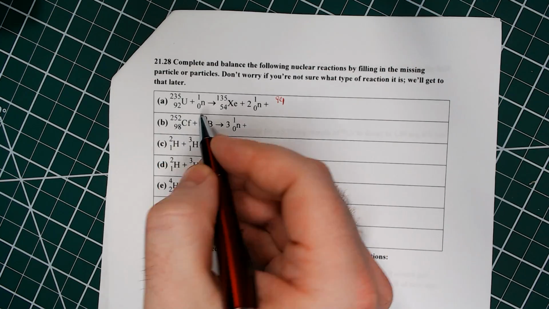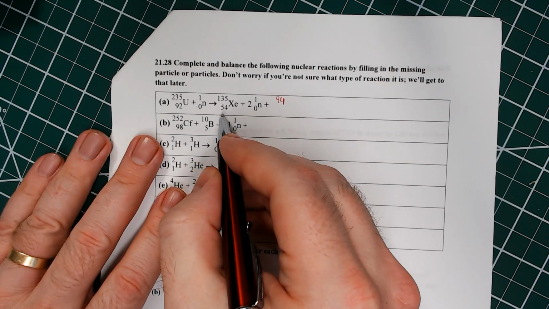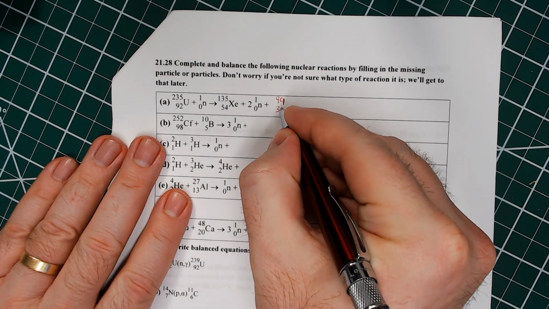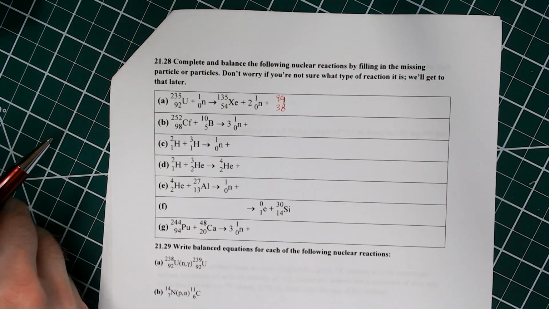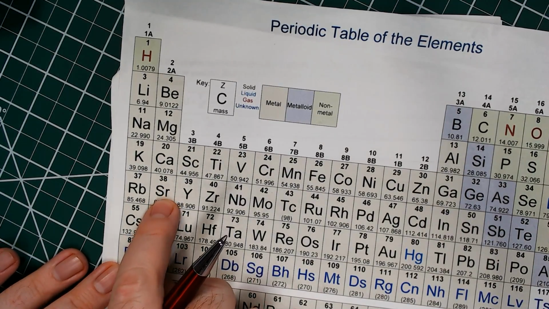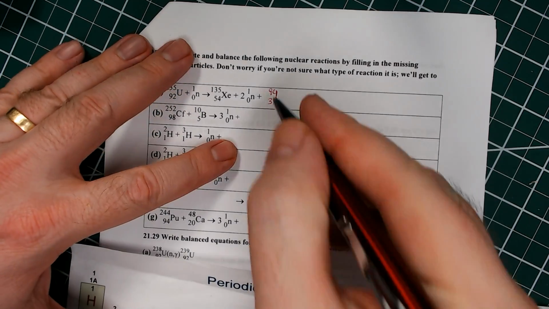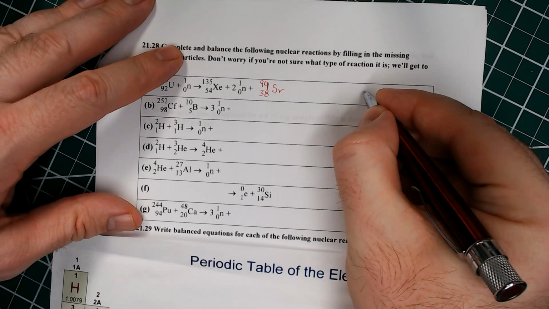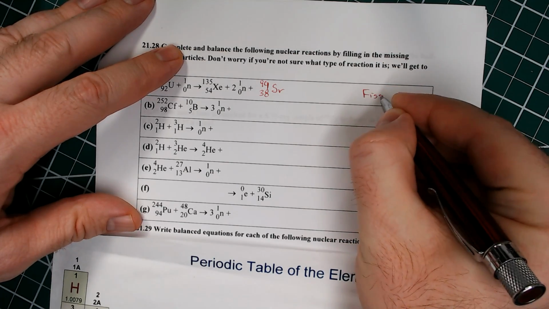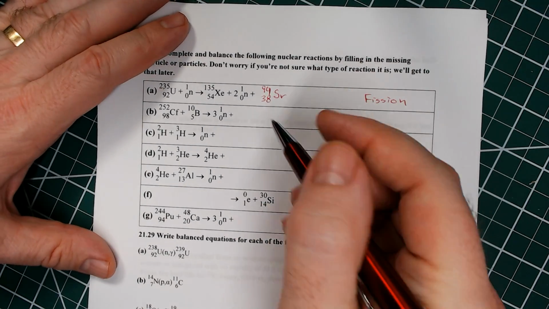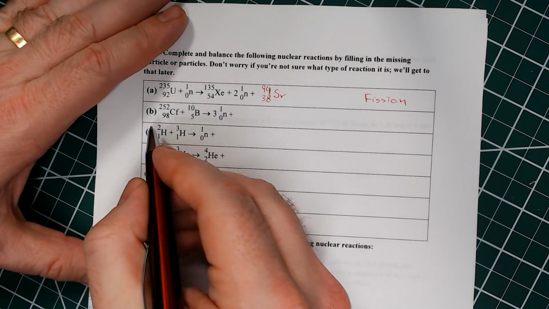92 plus 0 is equal to 54 plus 0 plus 38. And so element 38 will go over here to our periodic table. Element 38 is strontium, so we'll put Sr. And in case you're wondering, this is called fission. And we'll talk about fission in a later section in this book.